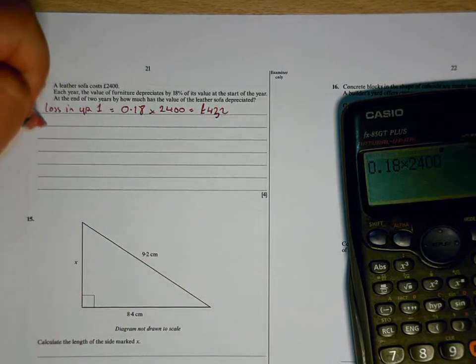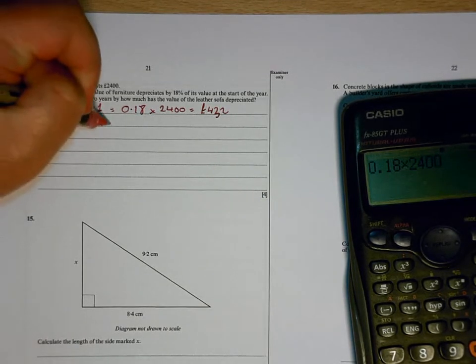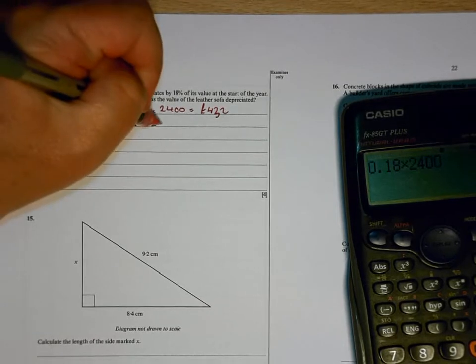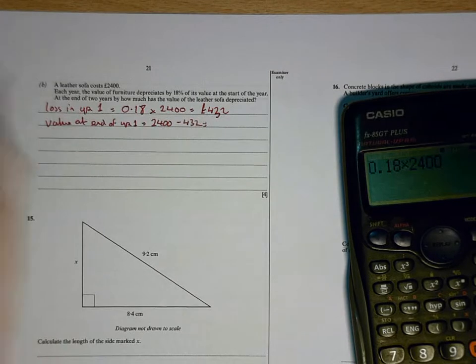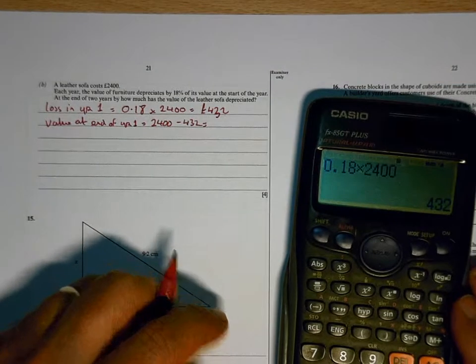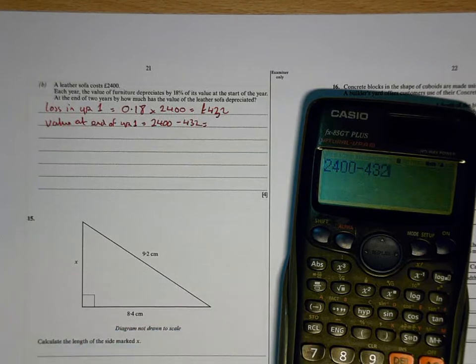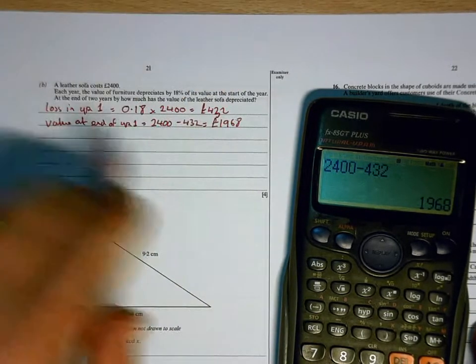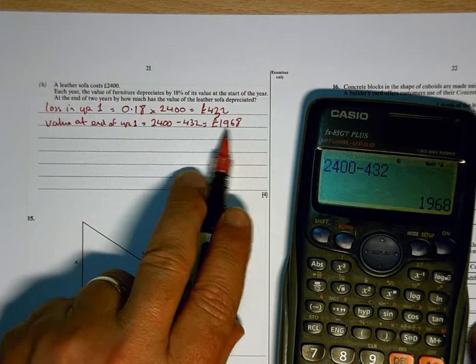So value at end of year 1 would be 2,400 less 432. So 2,400 less 432 is 1968. Over the second year, it's going to lose now 18% of that.